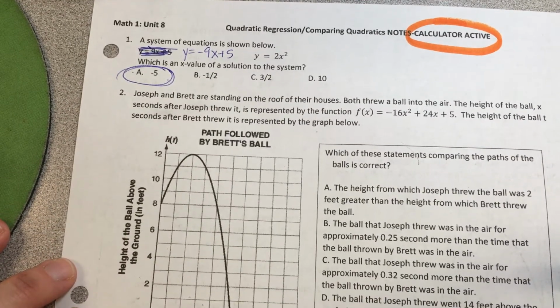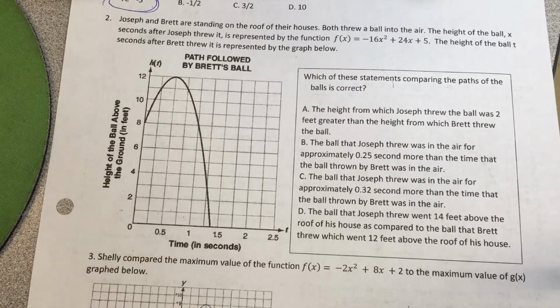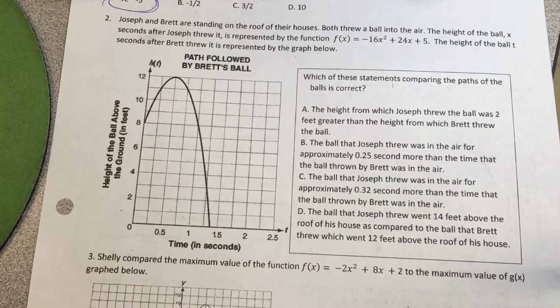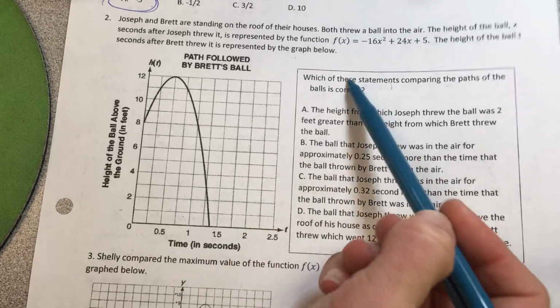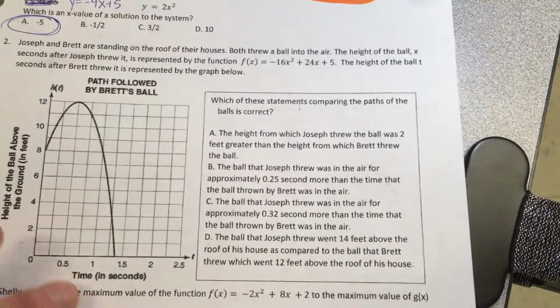Number 2, Joseph and Brett are standing on the roof of their houses. Both threw a ball into the air. What else does it say? The height of the ball, x seconds after Joseph threw it, is represented by the function negative 16x squared plus 24x plus 5. The height of the ball, t seconds after Brett threw it, is represented by the graph below. Okay? Which statements comparing the paths of the balls is correct?